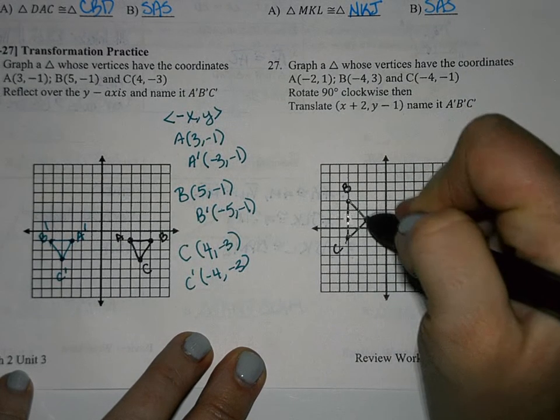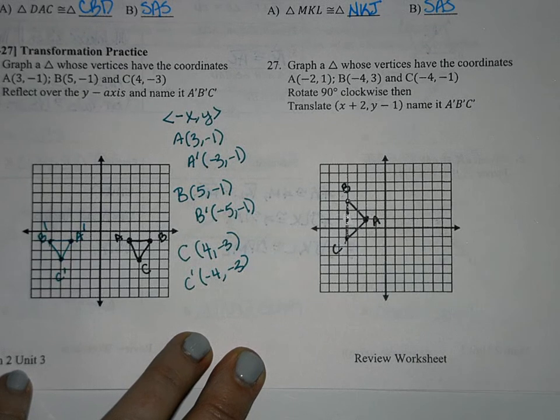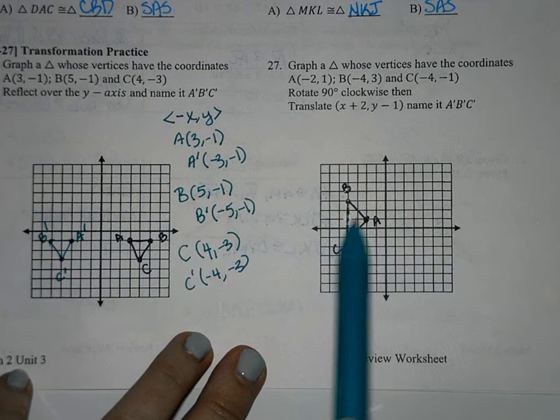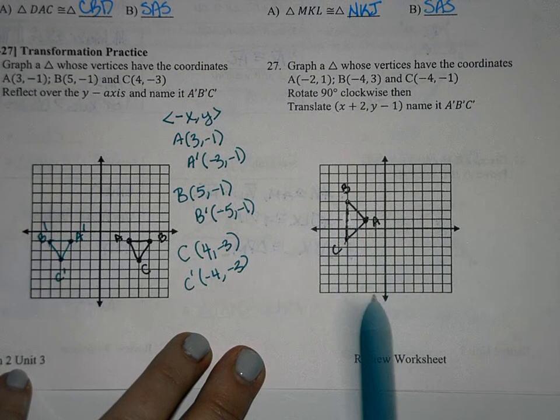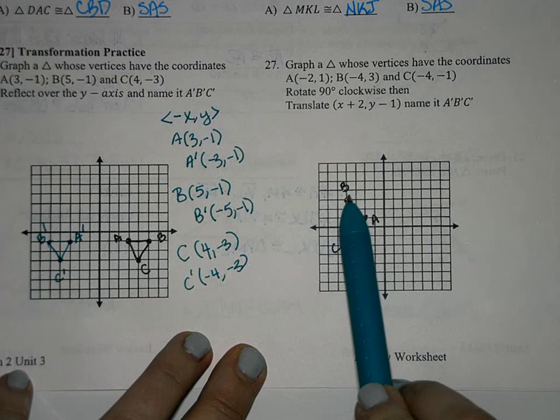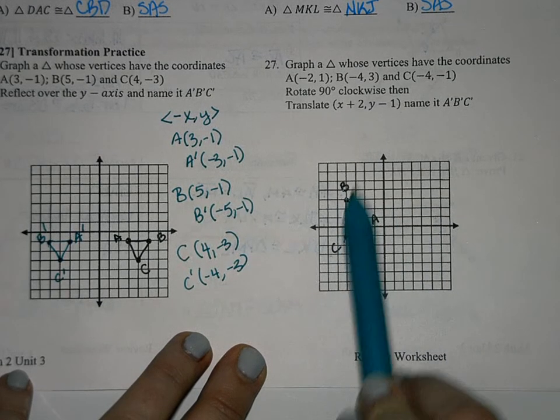But this time we're doing a 90 degrees clockwise rotation, and then we're translating. On all of our rules, we were doing counterclockwise, which means we were going this way. So if I were to start here and go 90 degrees clockwise, that would land me over here.